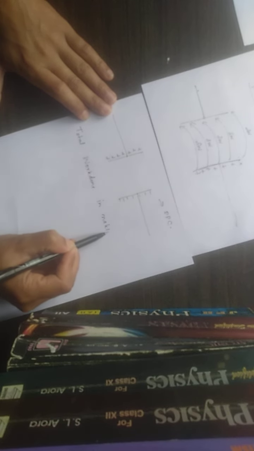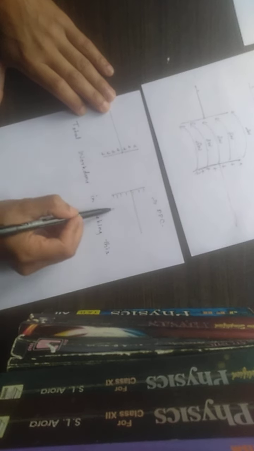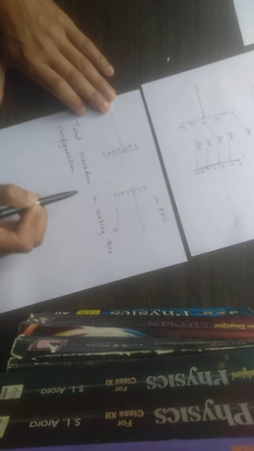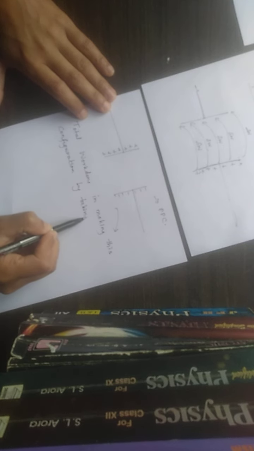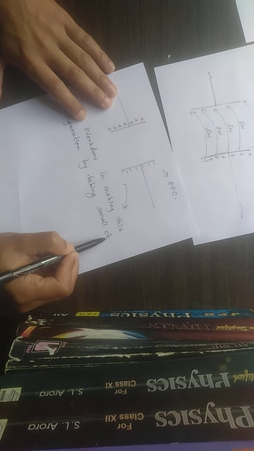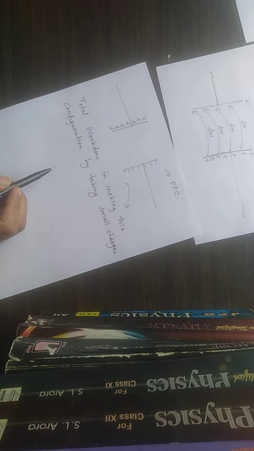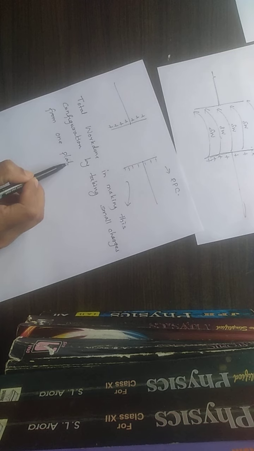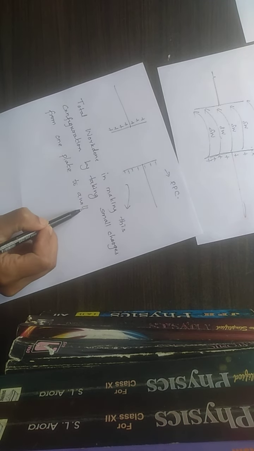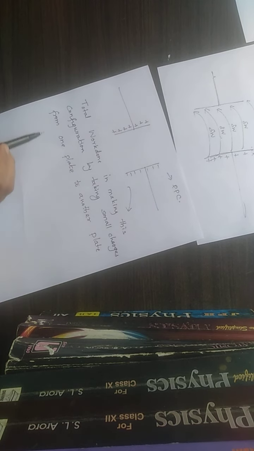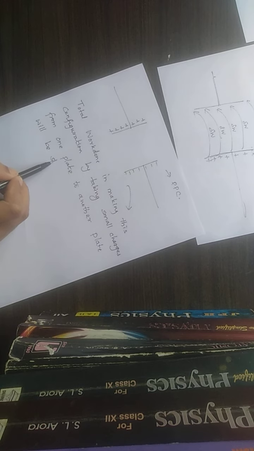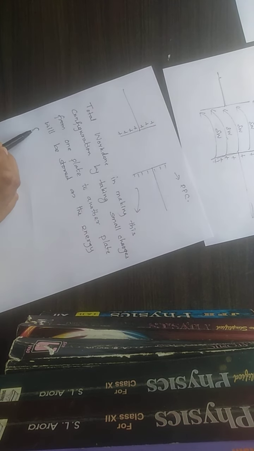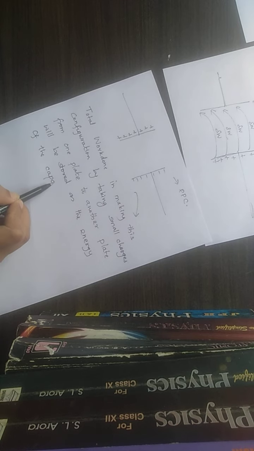Total work done in making this configuration by taking small charges from one plate to another plate will be stored as the energy of the capacitor.